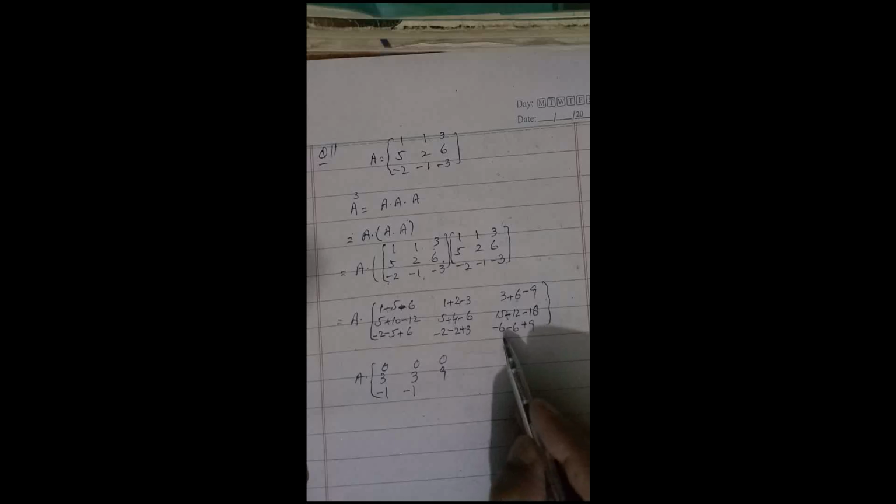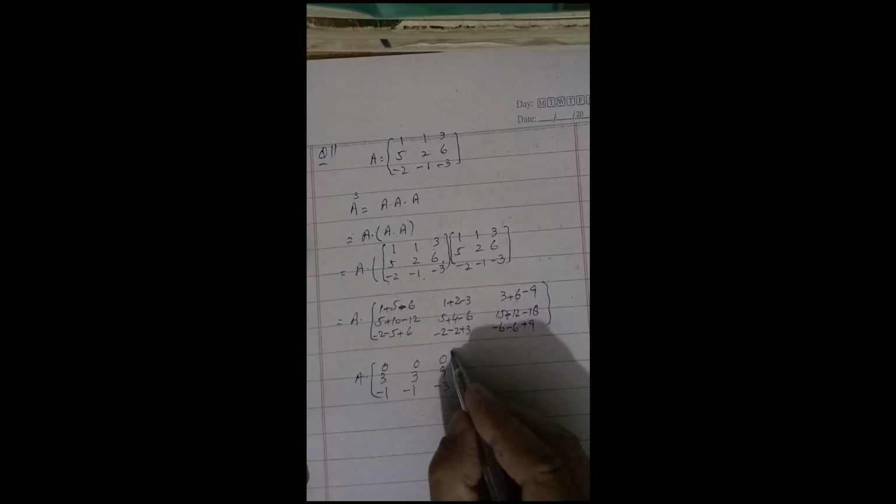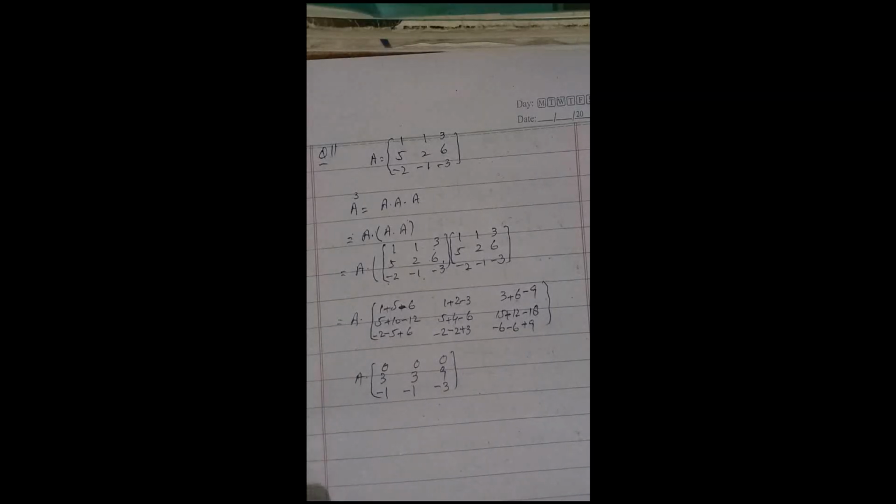And the third is minus 2 minus 5 is minus 7 plus 6 is equal to minus 1. Minus 2 plus minus 2 minus 4 plus 3 is equal to minus 1. And the last is minus 6 minus 12 plus 9 is equal to minus 3. This is the multiplication of two A matrices.